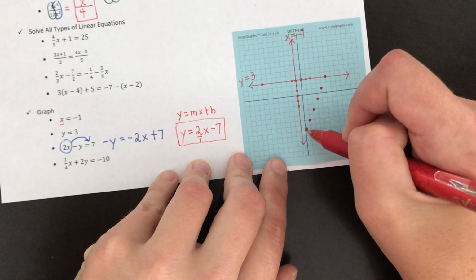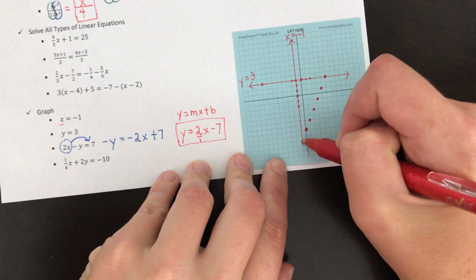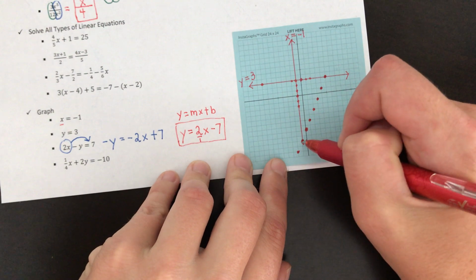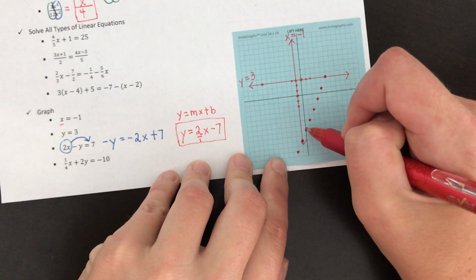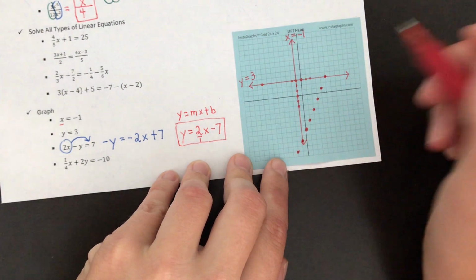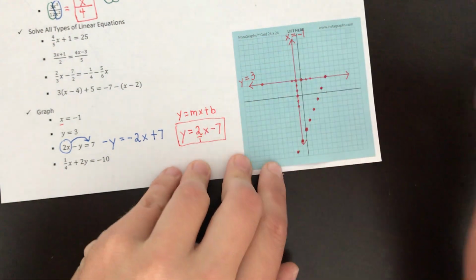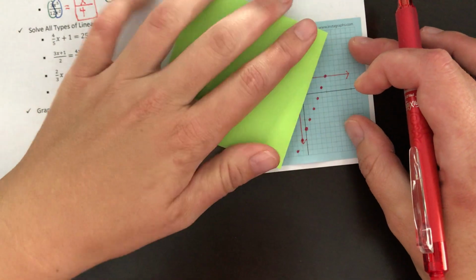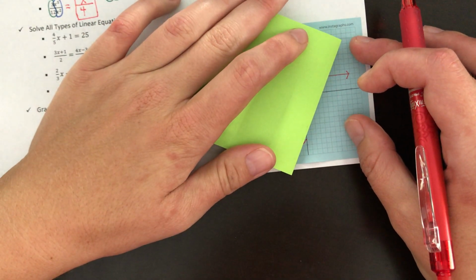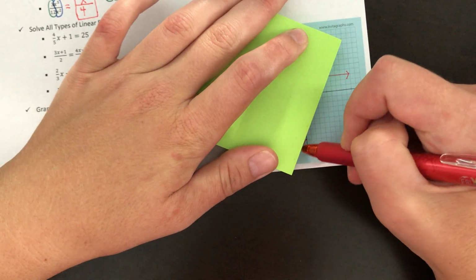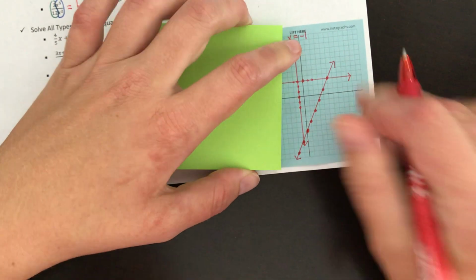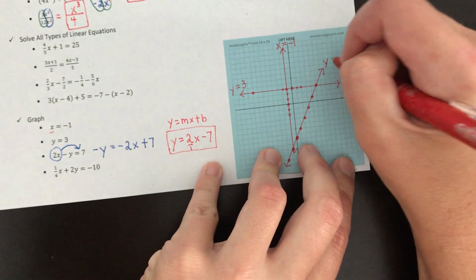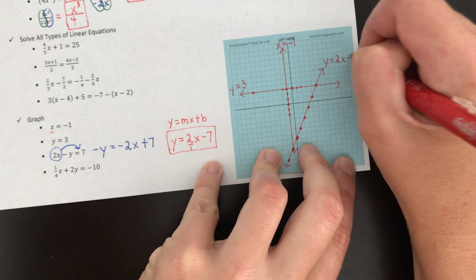And I can also go down 2, left 1. Why can I do that? Because down is a negative direction, left is a negative direction, and a negative over a negative equals a positive. So that is why you can go either in 2 positive directions or 2 negative directions, because either way that makes a positive slope. So this is your y equals 2x minus 7 line.